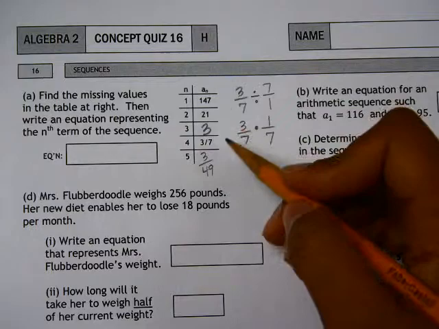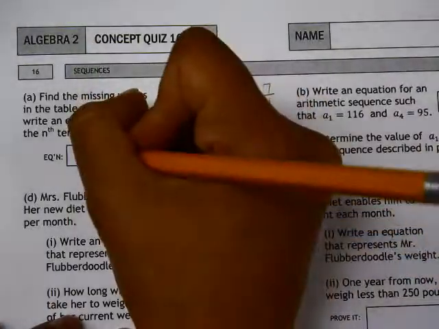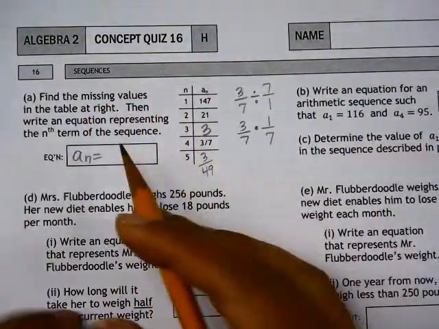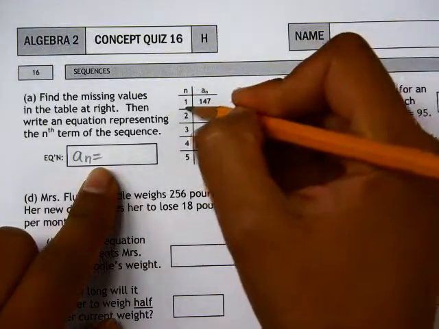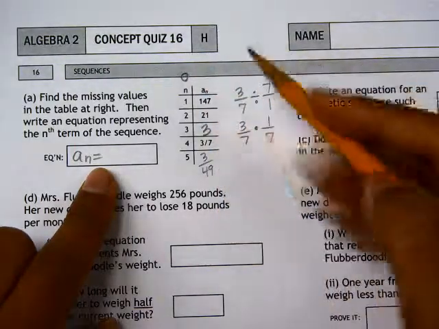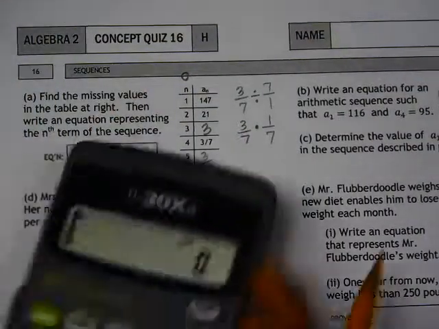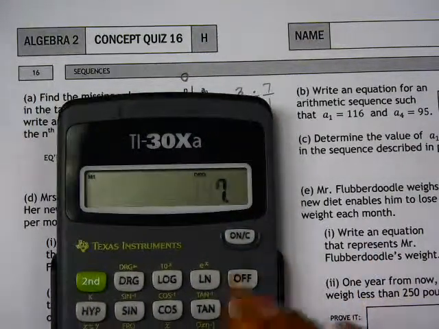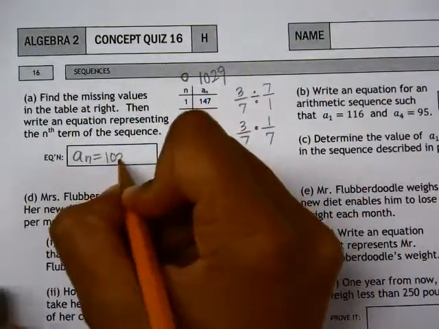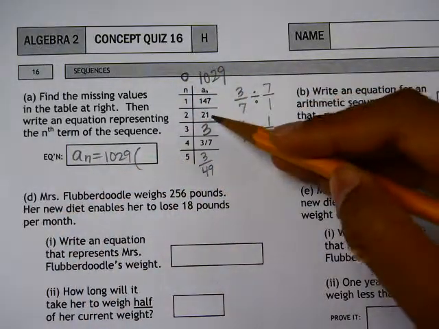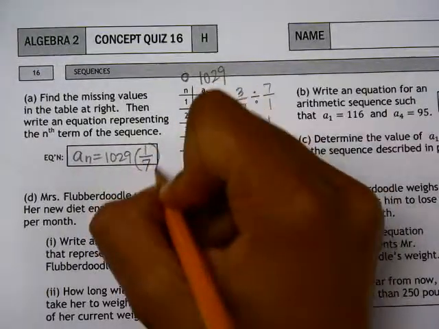To write the equation for a geometric sequence, we have a sub n equals, we need the initial value first. Remember, initial value means term 0. So here we're starting with term 1. I'm going to go backwards and figure out term 0. So since we're dividing by 7, we need to multiply 147 by 7 to get term 0. And that's 1029. So 1029 multiplied by, since we're dividing by 7, remember that's the same as multiplying by 1/7, and then to the n.